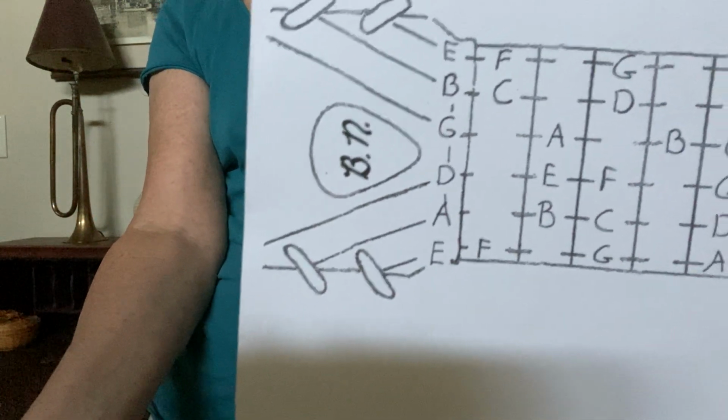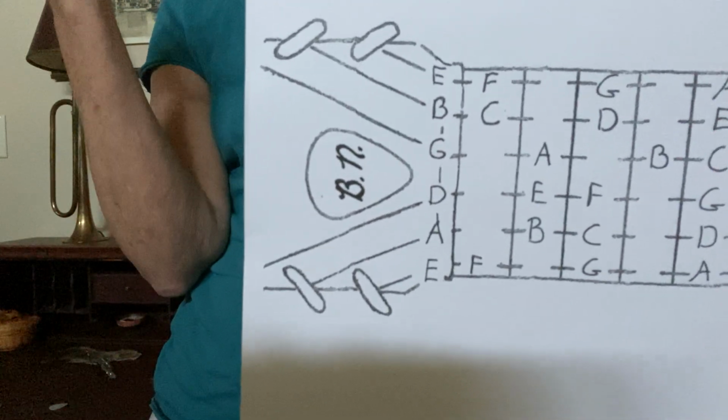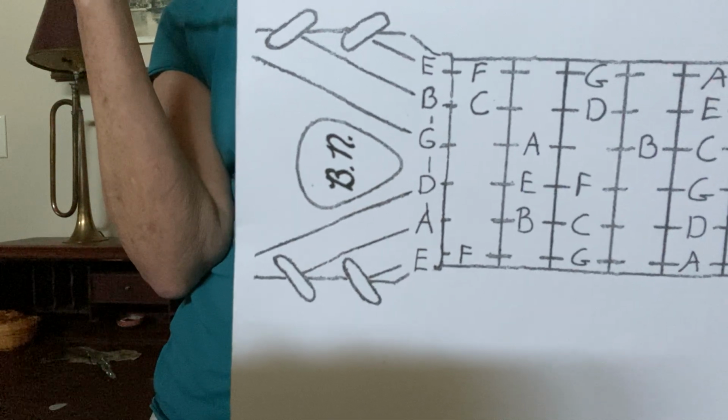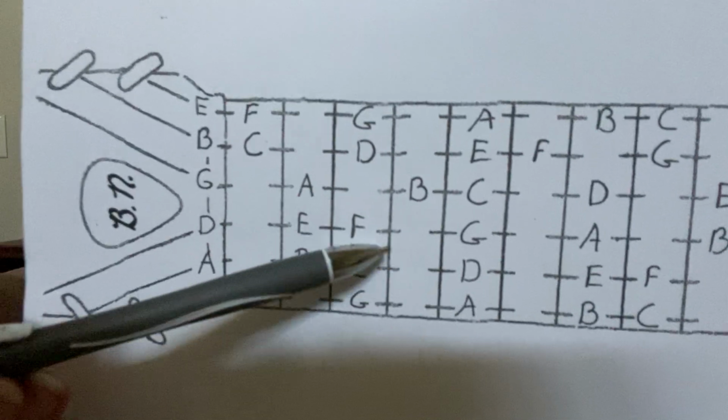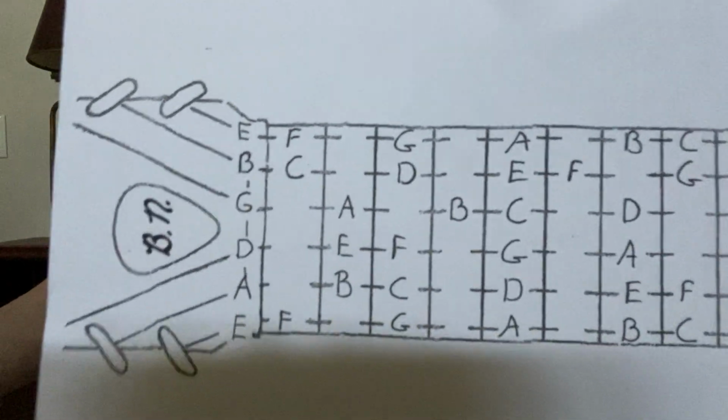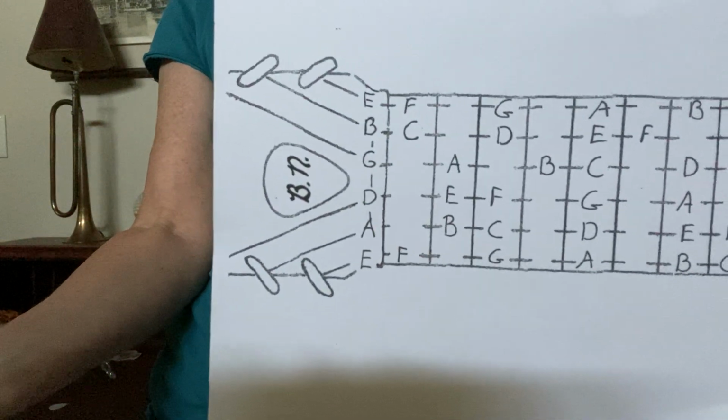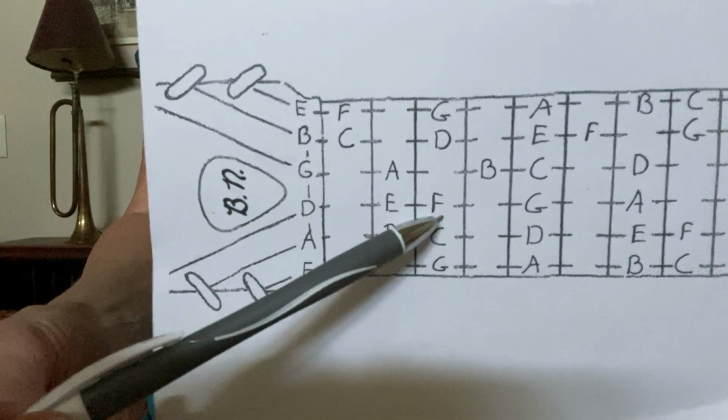Did we miss any of the guitar keys? Let's see. I consider there to be 5. Oh yeah, we did miss one. Key of F doesn't happen a lot in guitar, but sometimes you do want to play in the key of F.